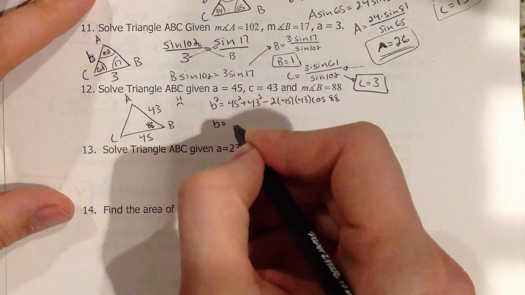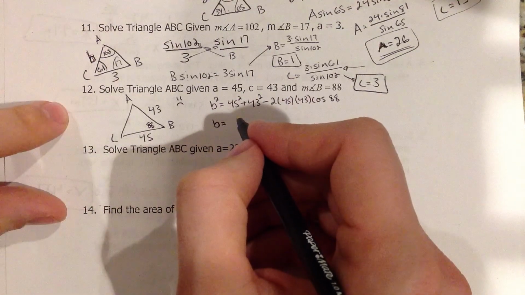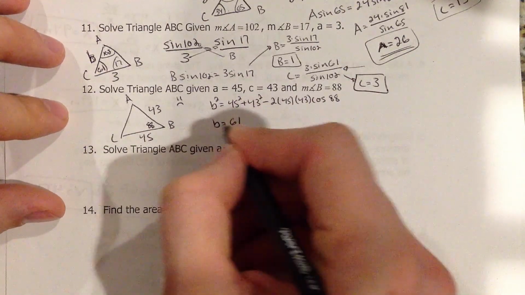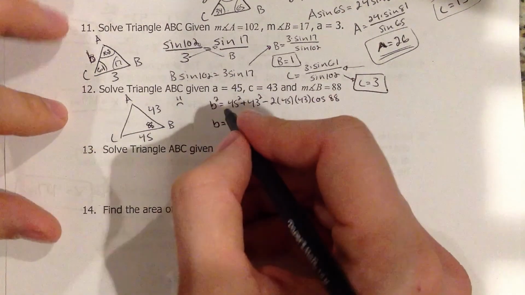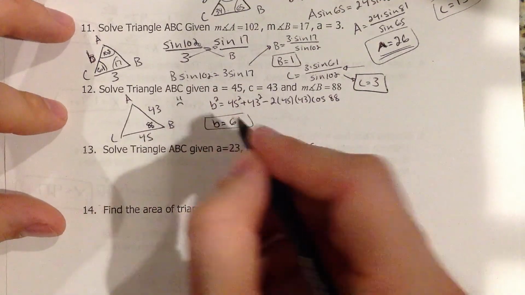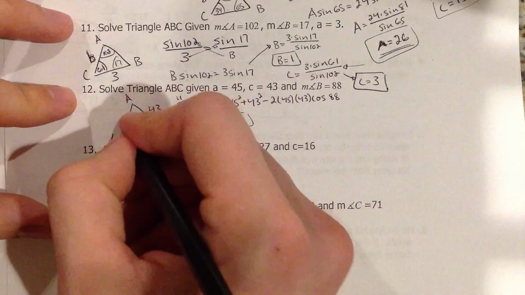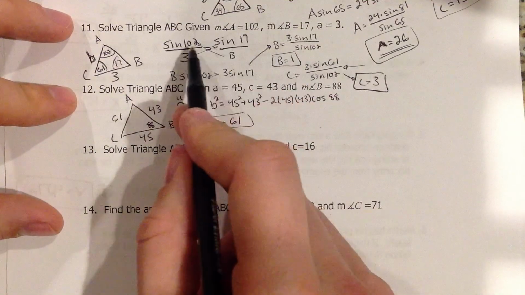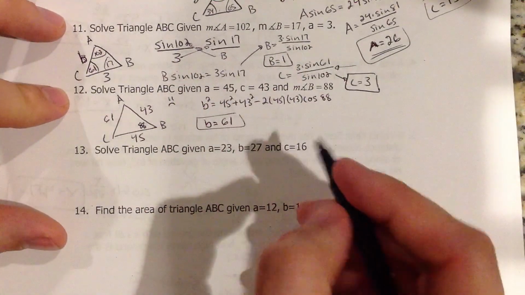Anyway, when you solve it out, you're going to get 61. It's a decimal in your calculator. I'm going to write it as 61, but keep that decimal in your calculator. So now we've got this, and we're back to this point. Alright, we need to finish it off.